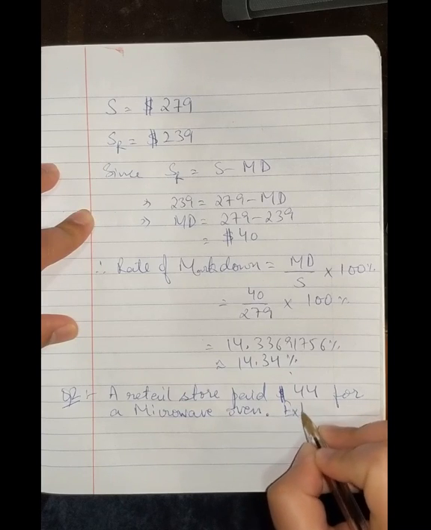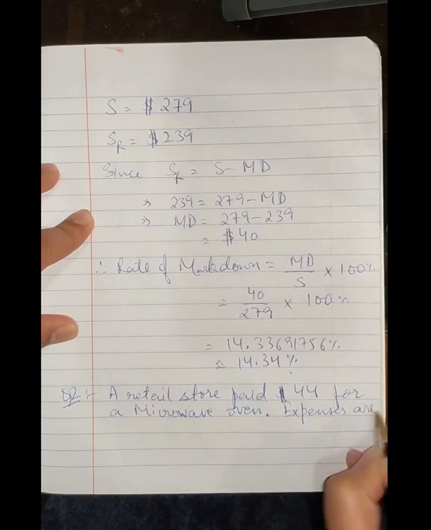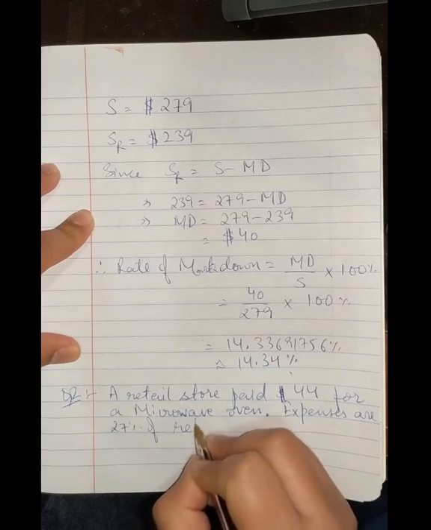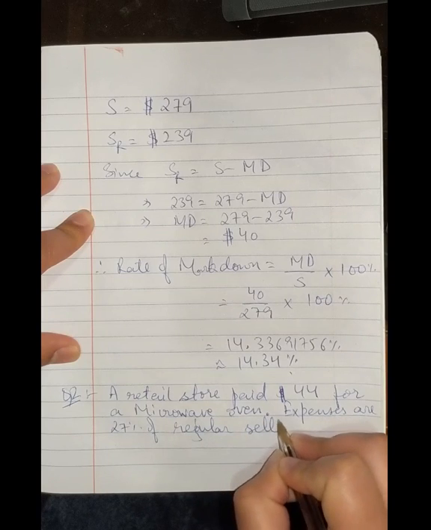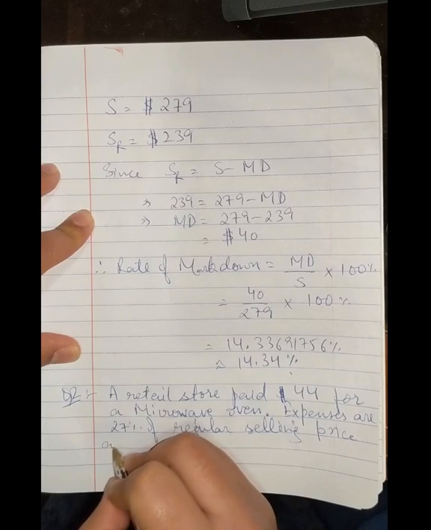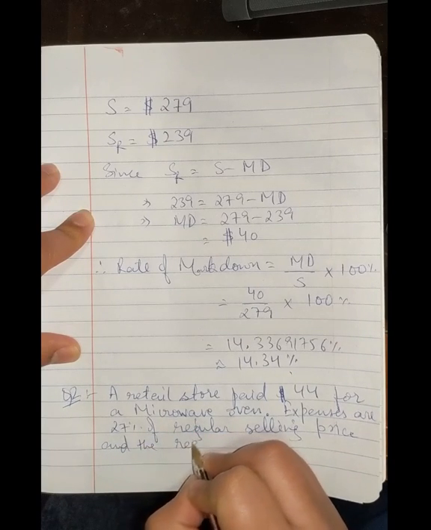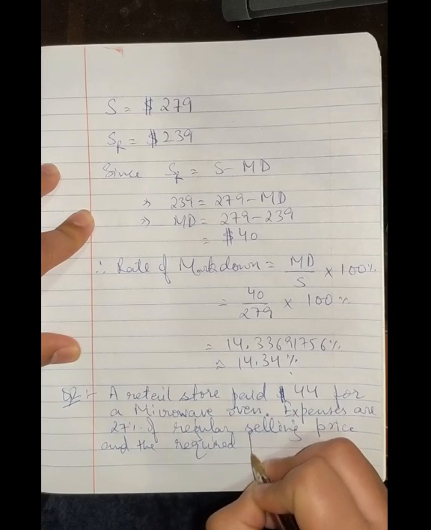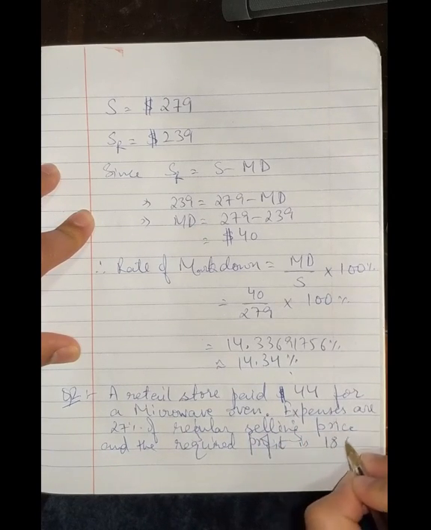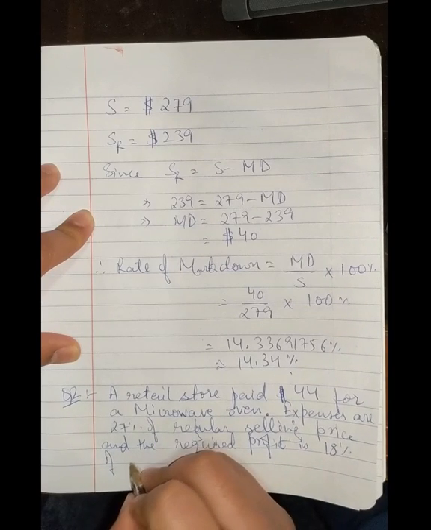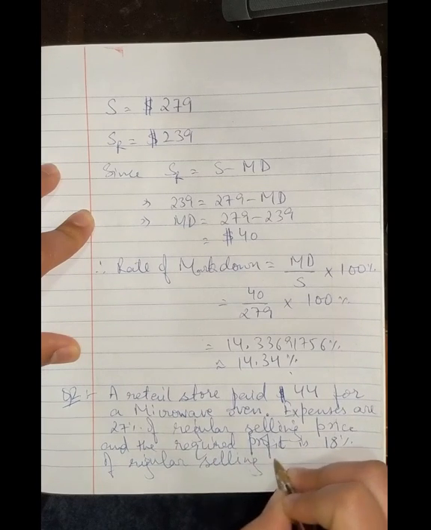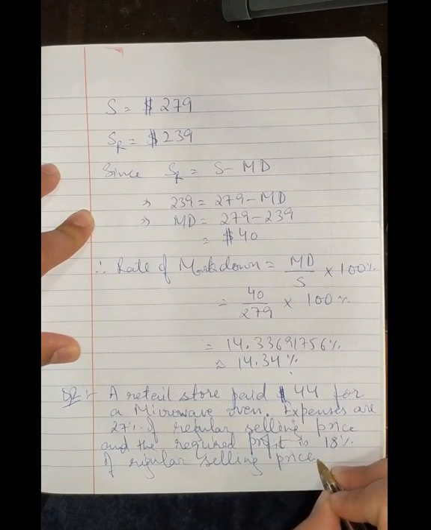Expenses are 27% of regular selling price and the required profit is 18% of regular selling price.